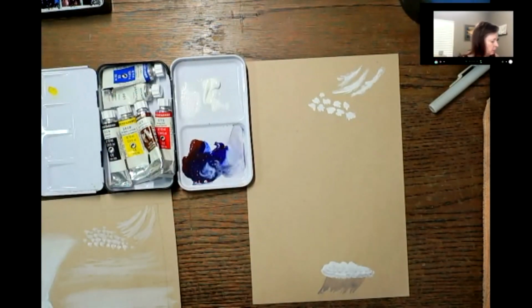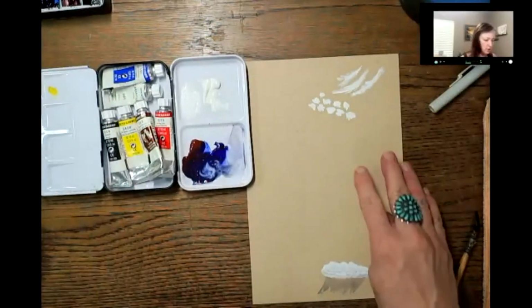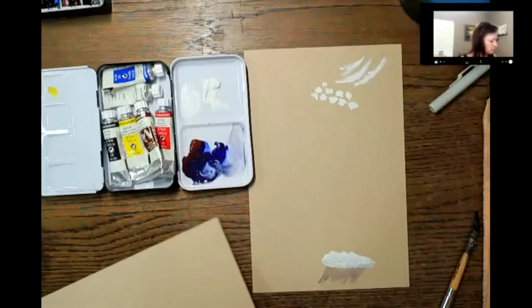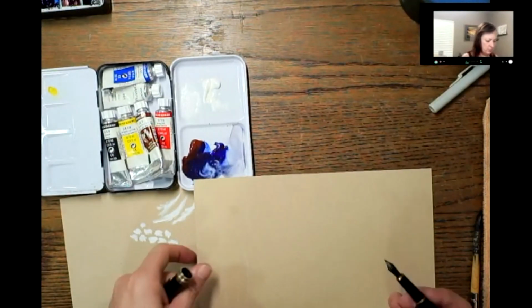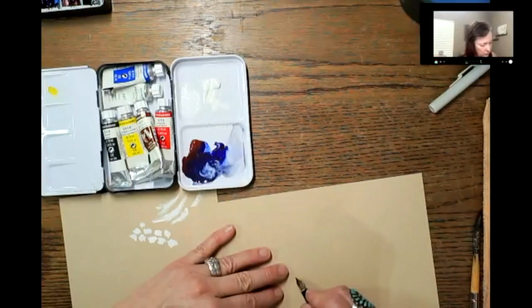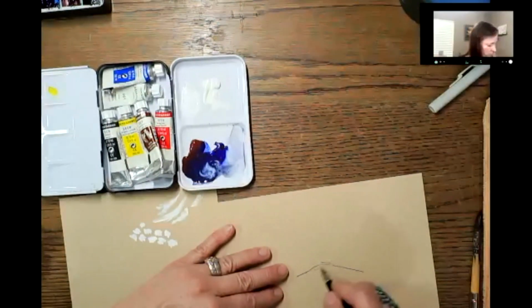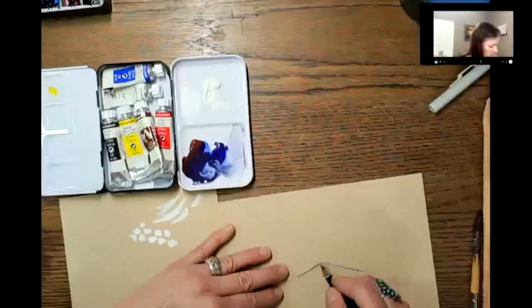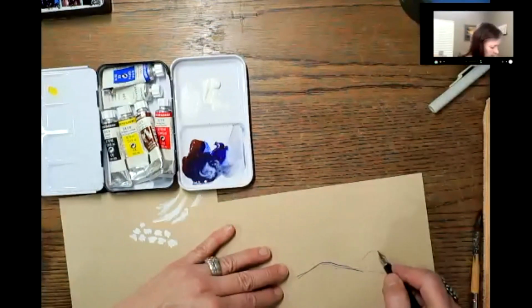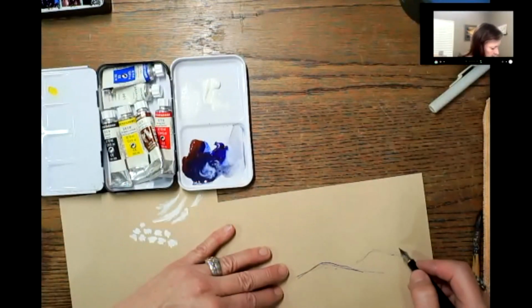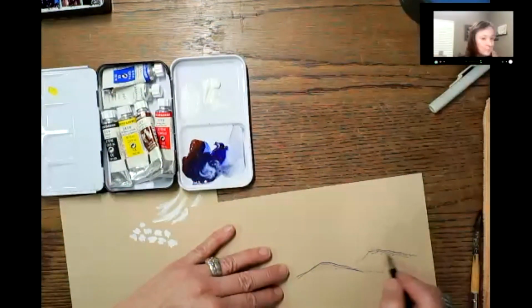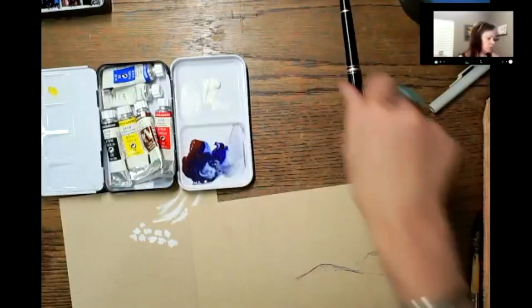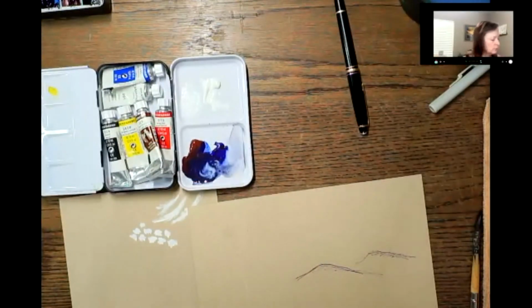So if we wanted to do the fog, for example, if we've got a landform, and then if we wanted to do fog, let's see, I think I want that.